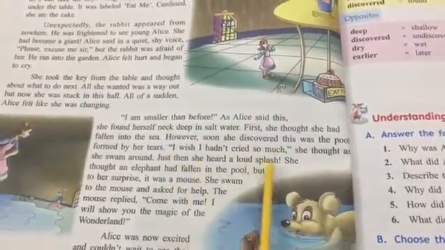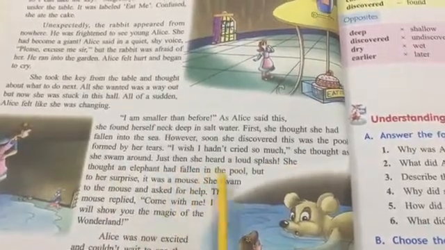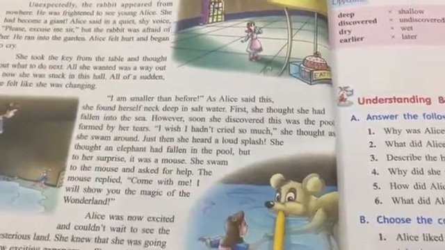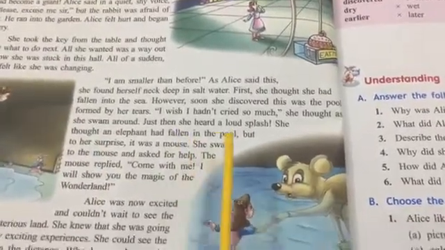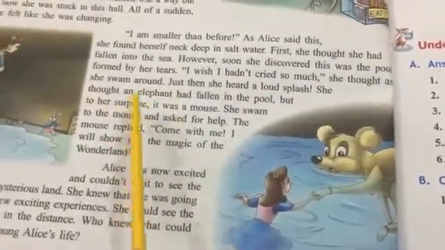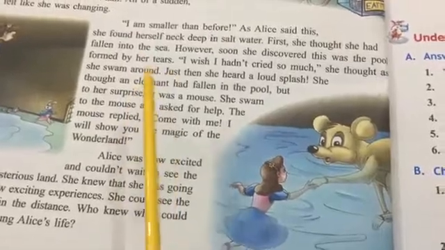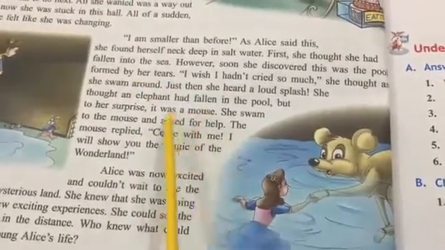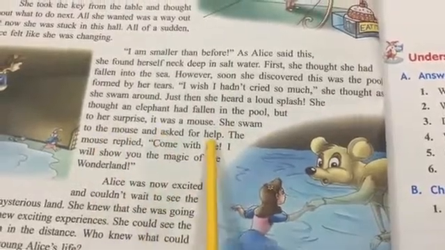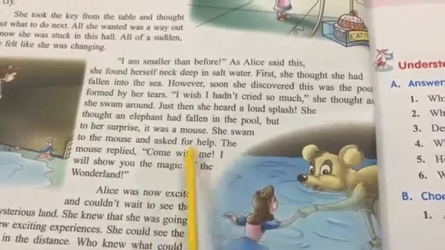Just then she heard a loud splash. She thought an elephant had fallen in the pool, but to her surprise it was a mouse. She swam to the mouse and asked the mouse for help.